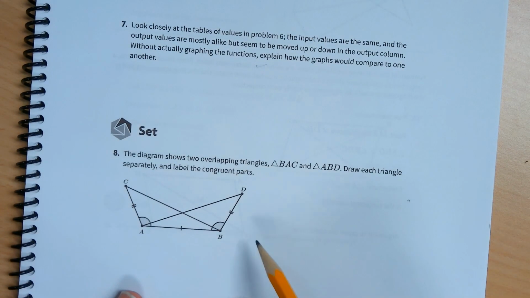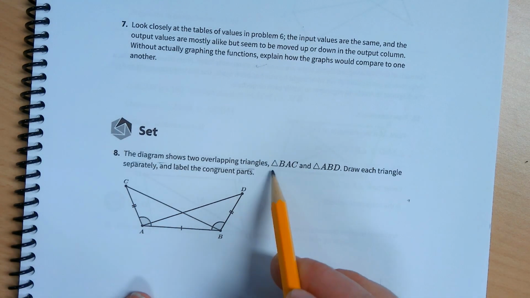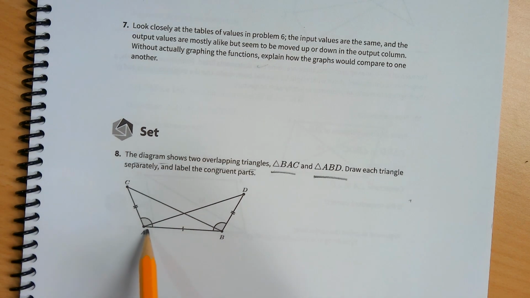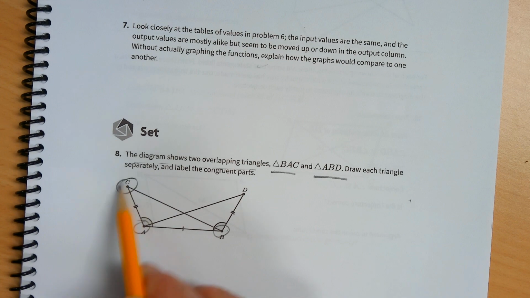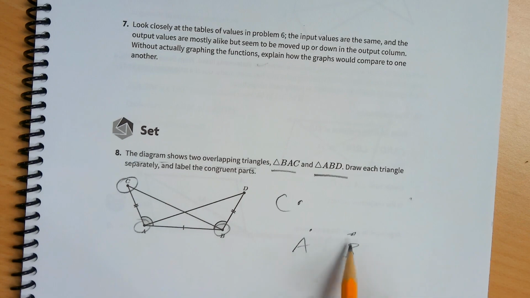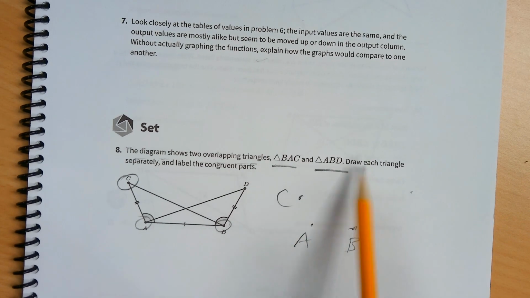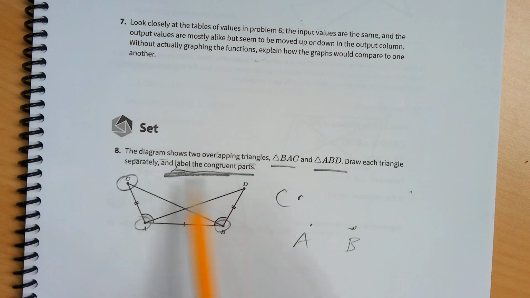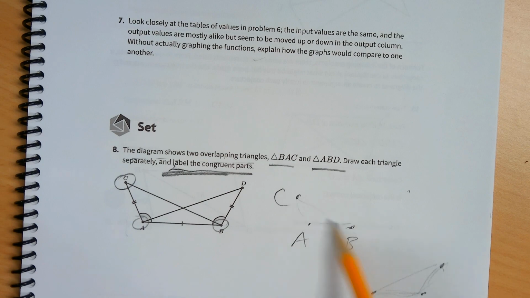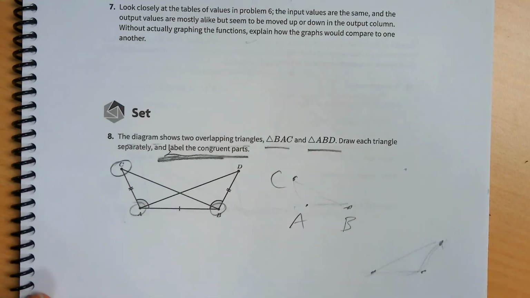Alright, so the diagram shows 2 overlapping triangles, triangle BAC and triangle ABD. Draw each triangle separately. BAC, draw that triangle. Connect it, make a triangle, and then label the congruent parts. Because you're going to draw 2 triangles and then compare their parts. Do a better job than this. I'm just sketching out some ideas so that you can figure out.